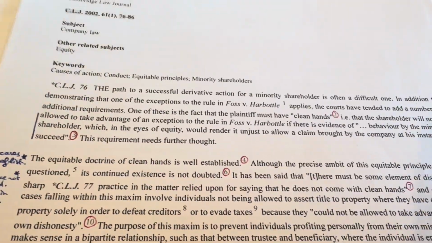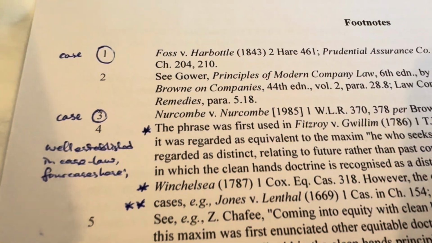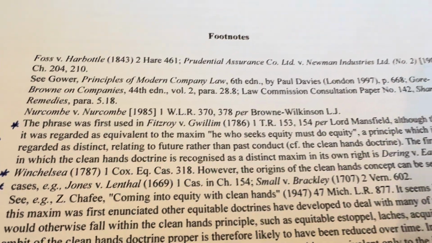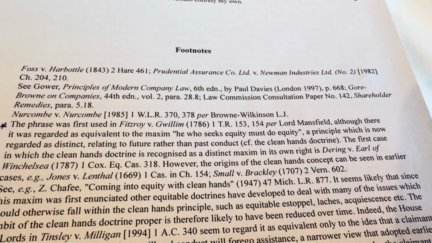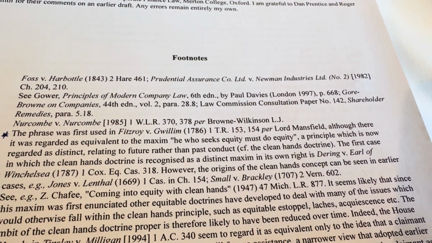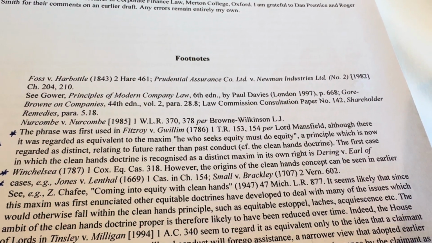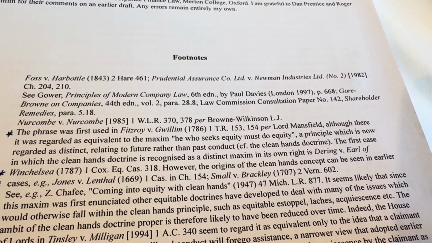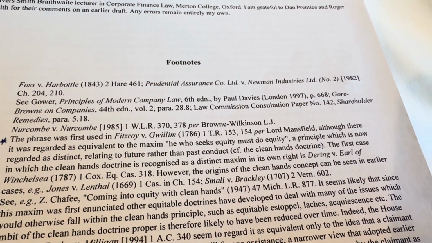So number 4, I'm going to do some reference back and forward here. So number 4 is there. Newcomb first, the phrase was first used in Fitzroy and Gwilym, and 1TR, that's another case per Lord Mansfield. Although there it was regarded as equivalent to the maxim, he who seeks equity must do equity, a principle which is now regarded as distinct. So they're two different principles or doctrines relating to future rather than past conduct.